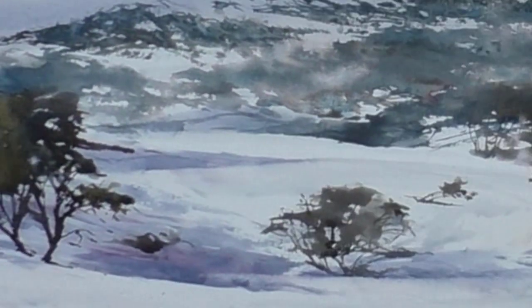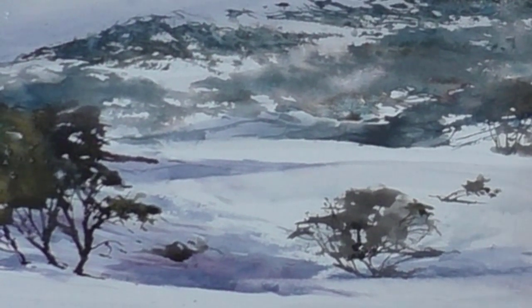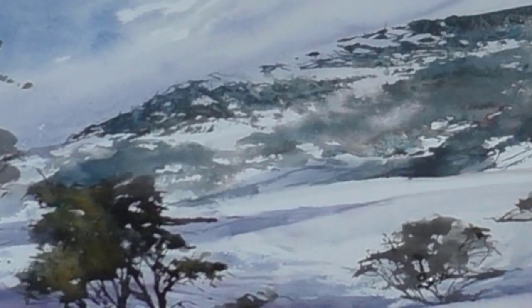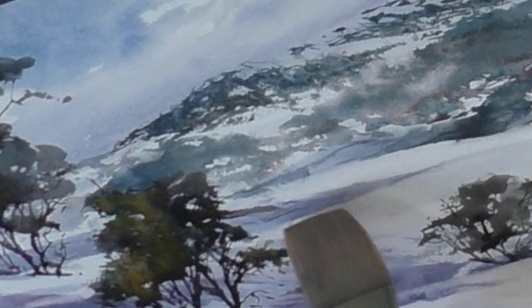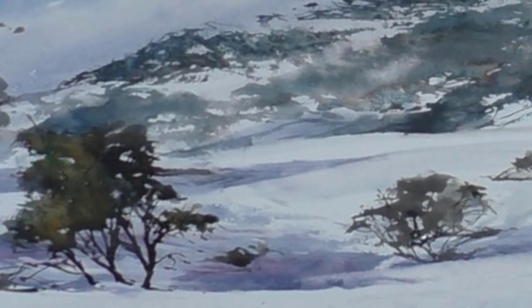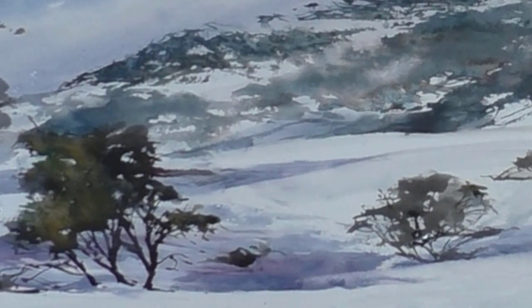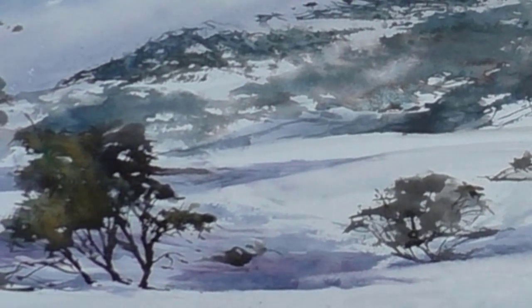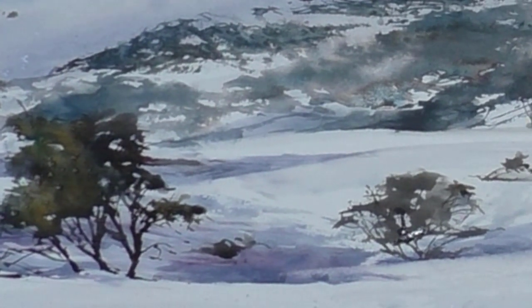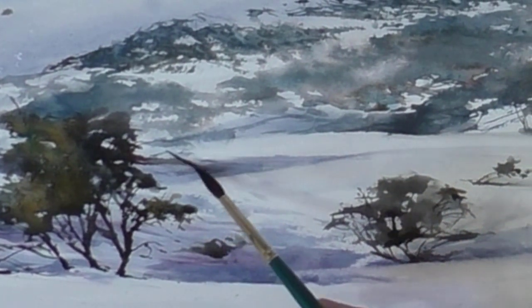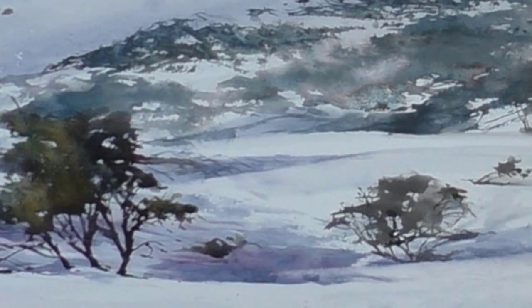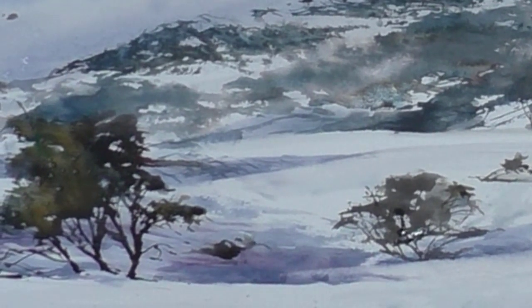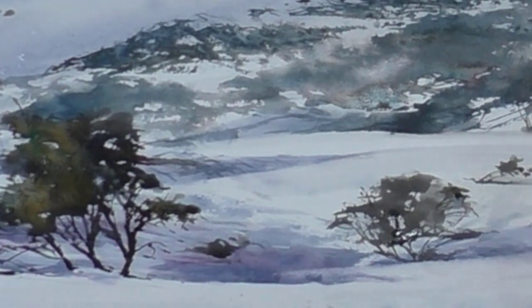Lifting some off to bring the hillside in front and adding just a little to the shape of that particular flow on the hillside. And a few lines running down to show that there is indeed a slope into that section. And we're just about there, really.